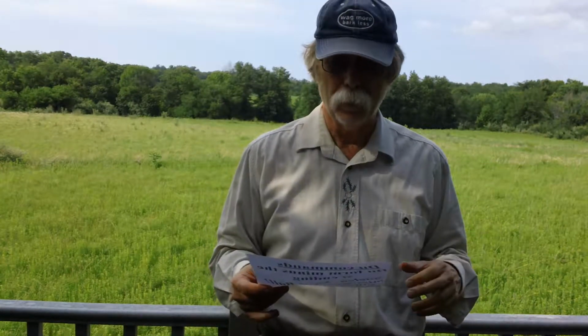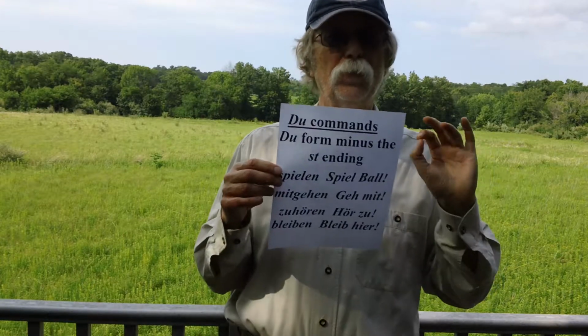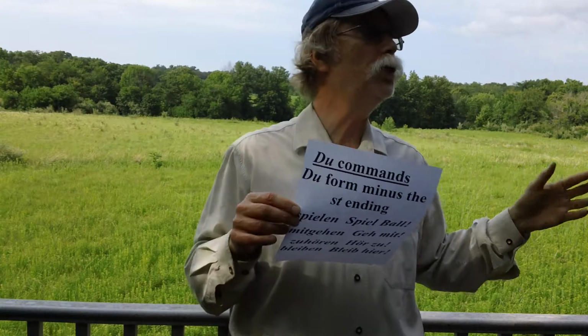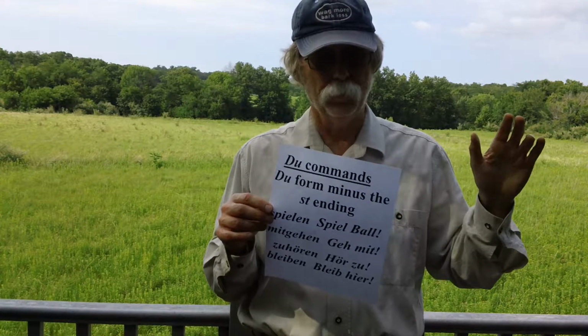Actually, it's not too hard. The most complicated one is probably the one used the most, and that's the du form. But it's not all like that. Give this a look. It's the du form of the verb minus the st ending. And no pronoun, just like in English. Do your homework. I don't say, you do your homework. I could, and you could do that in German too, but that's not part of the command form.